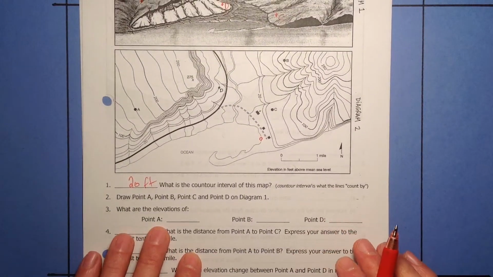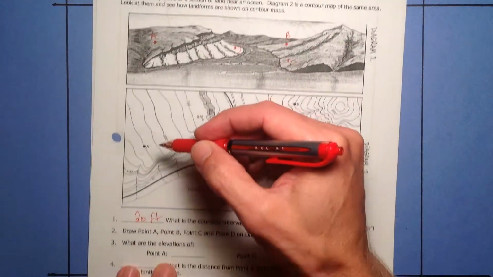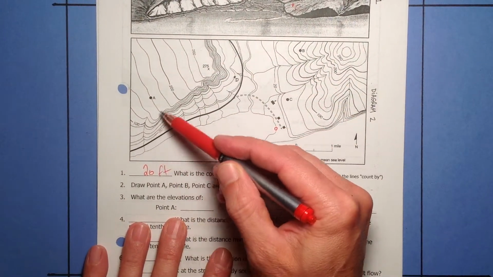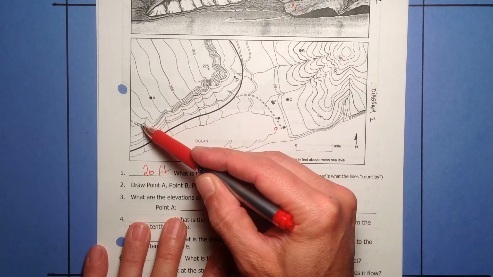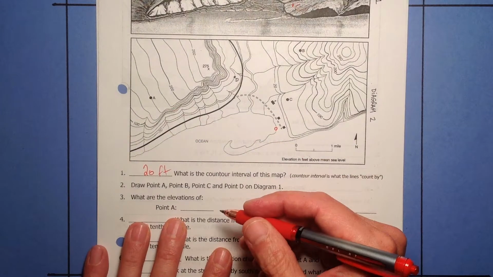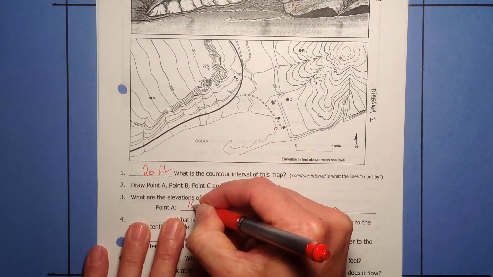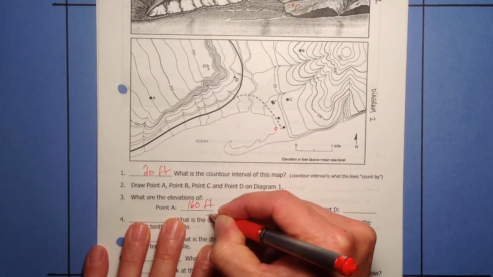What are the elevations of these locations, A, B, and D? A is right here, and therefore this is 100, that's 200, so that's 120, 140, 160, 180, 200. So A is 160. Key thing being feet. You need to have feet on there.